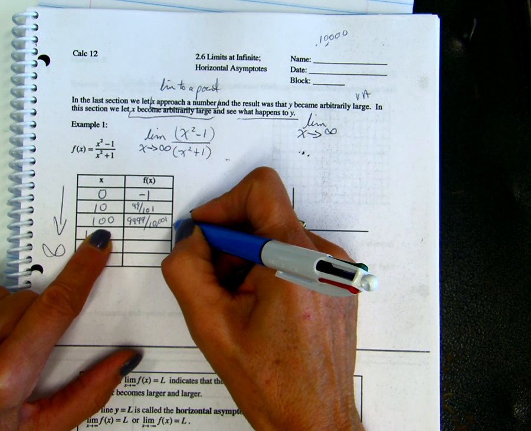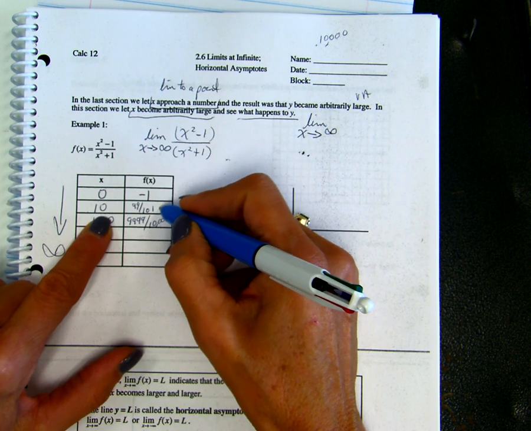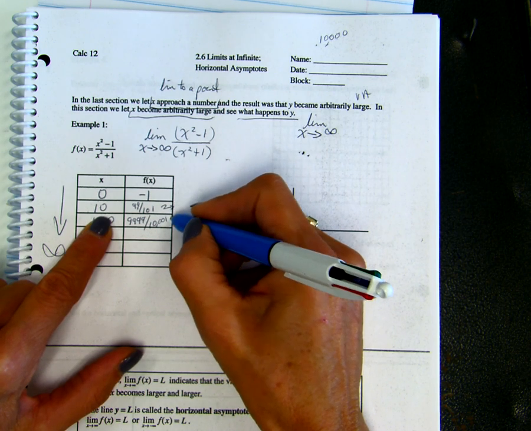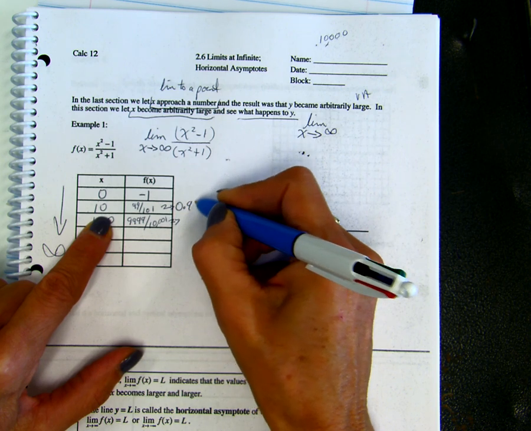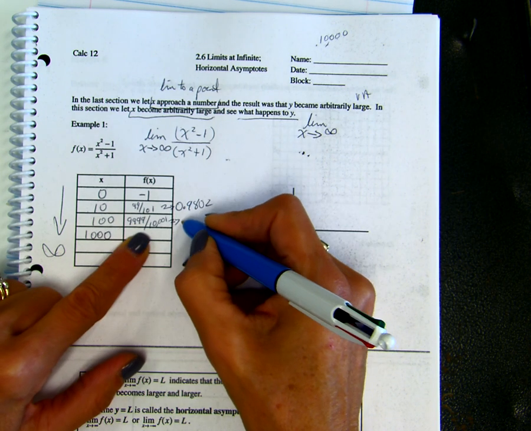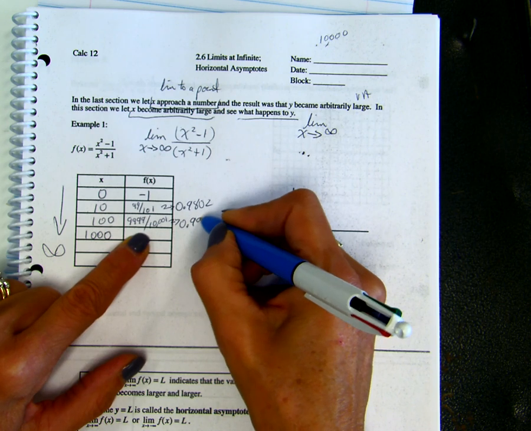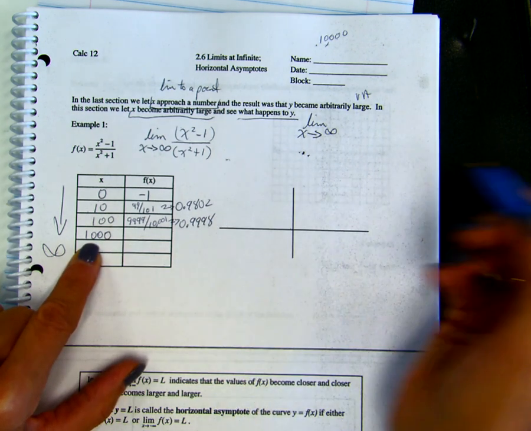You guys can give me your approximation of what you're getting for this. You have your calculators? Decimal 9802. Thank you. And this one? Decimal 9998.